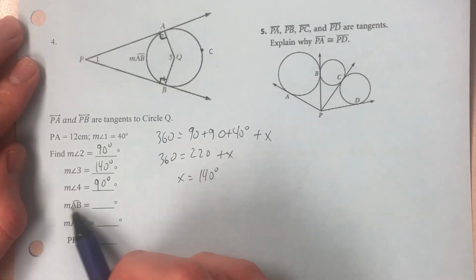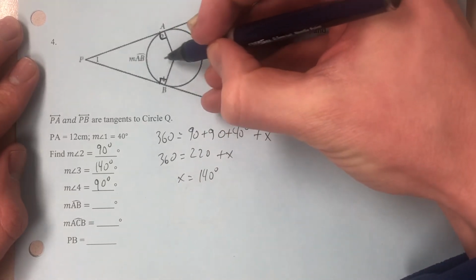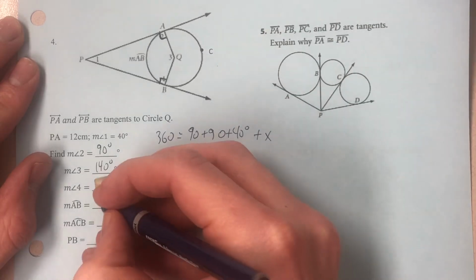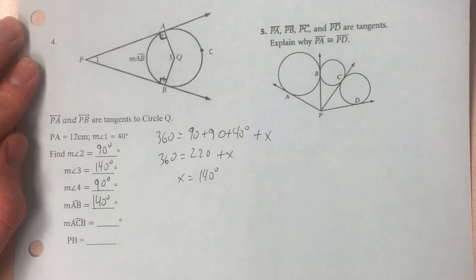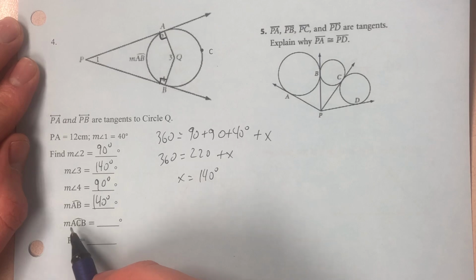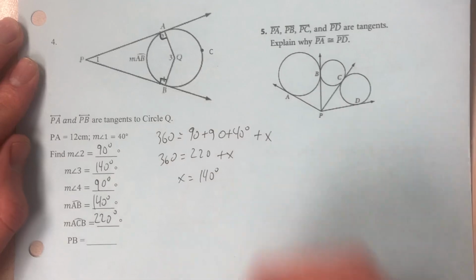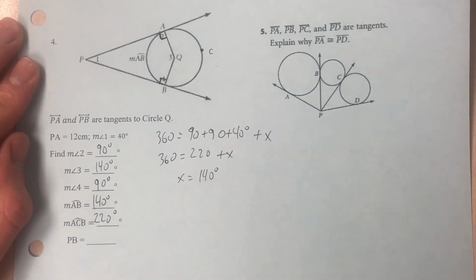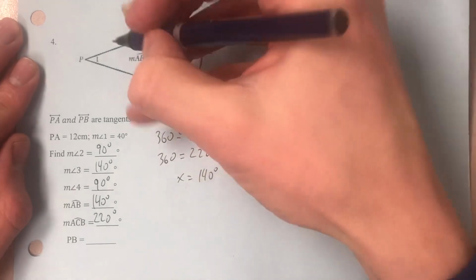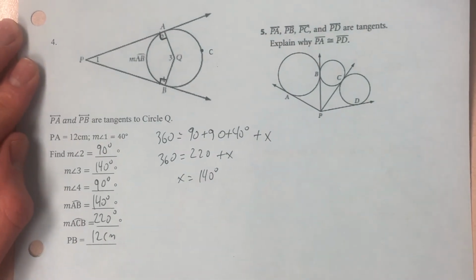Next one's asking about arc AB. So arc AB is this arc here. So angle 3 and arc AB are going to be equal to each other. So the measure of arc AB is just 140 degrees. And our final one, measure of arc ACB, we'll just do 360 minus 140. So we will get 220 degrees for arc ACB. So PB, we know that PA is 12, so then PB has to be 12 centimeters as well.